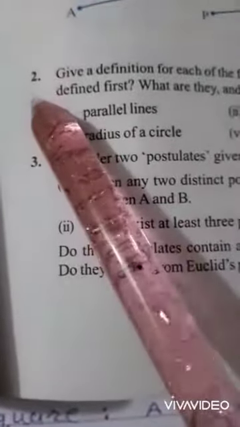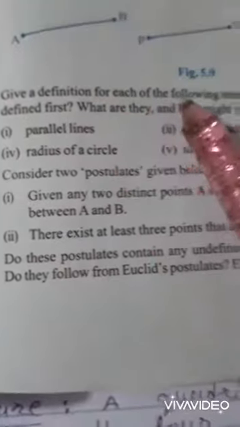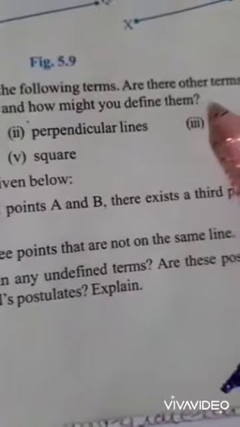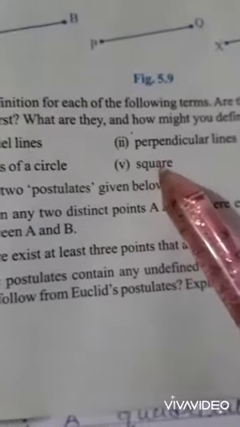Now we start question number 2. Give a definition for each of the following terms. Are there other terms that need to be defined first? What are they and how might you define them? Here are 5 terms given and we discuss them.